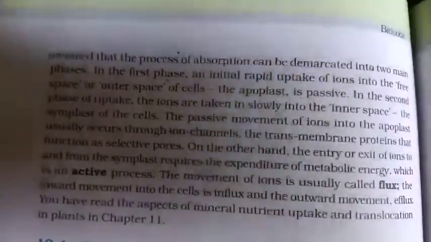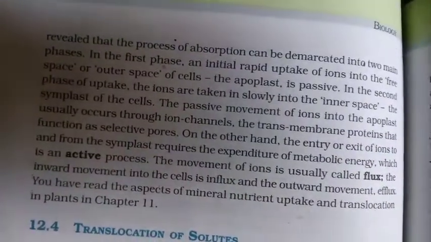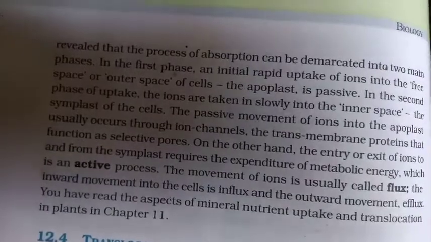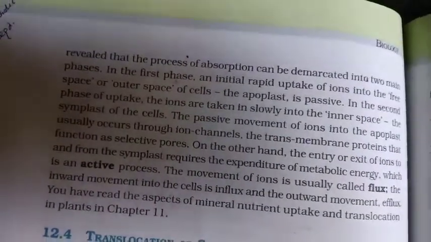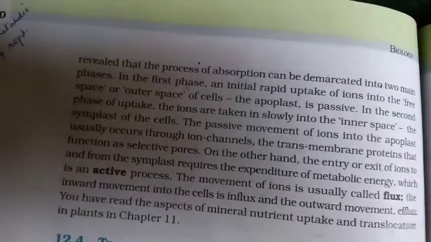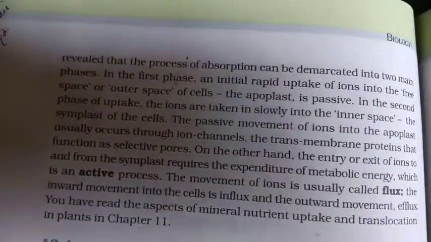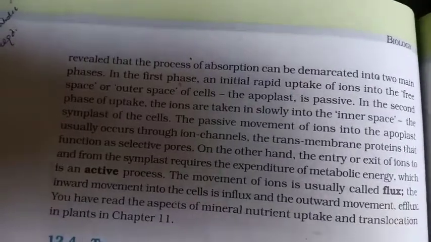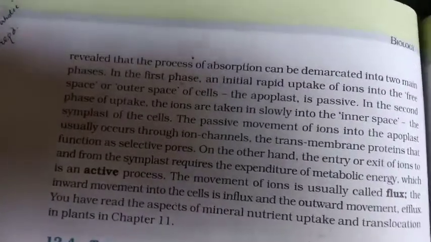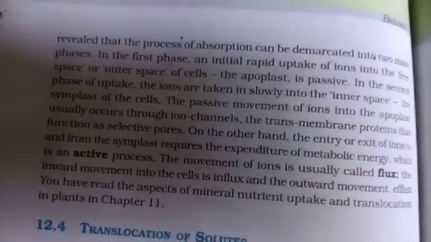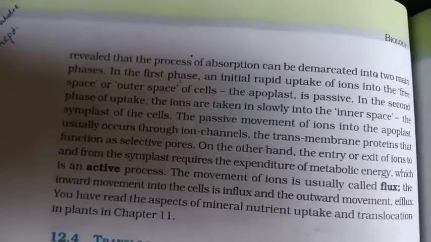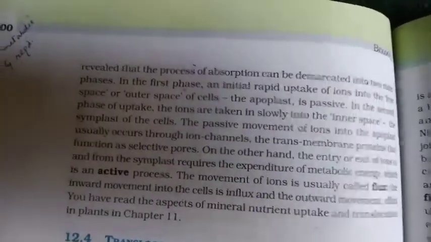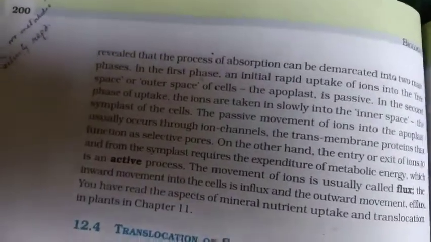This means that in passive transport we do not require metabolic energy, whereas for active transport energy is required, and the movement of the ions is usually called flux. The inward movement into the cells is influx, and the outward movement, that is the movement from cells to the external environment, is called efflux.